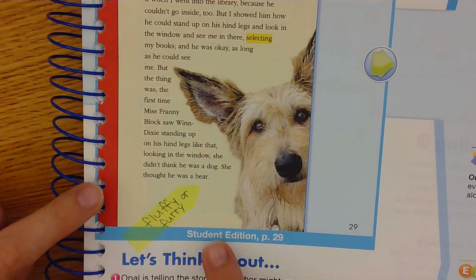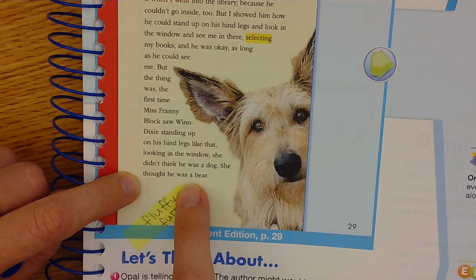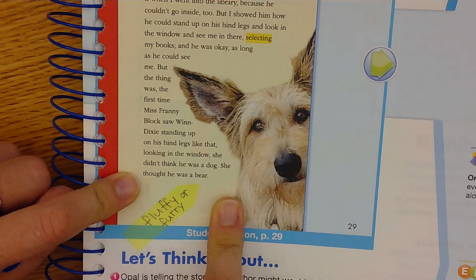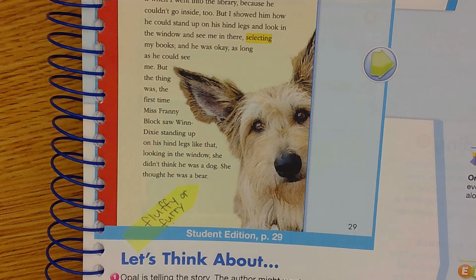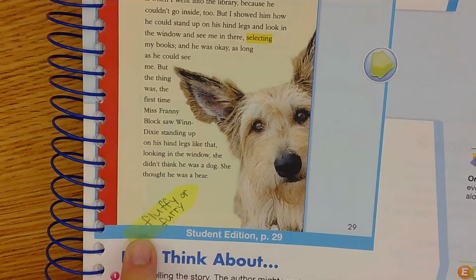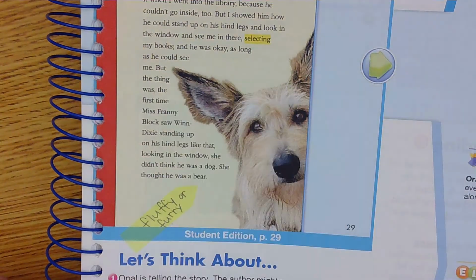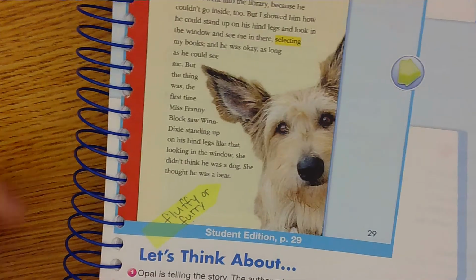All right, and down towards the bottom, our last sentence, it says, she thought he was a bear, okay? Remember, Miss Franny saw Winn-Dixie standing up at the window and thought he was a bear? All right, bears are usually kind of furry and fluffy. And even just looking at the illustration in the text here, you could say that Winn-Dixie was fluffy or furry from right here. So remember, I'm going back in the text and pulling character traits out. And that happens to be on page 29.